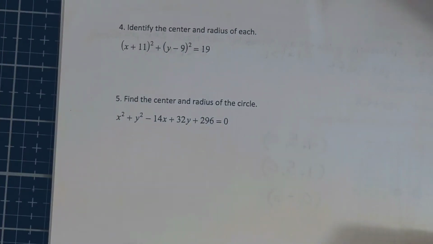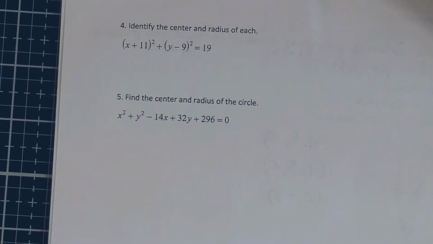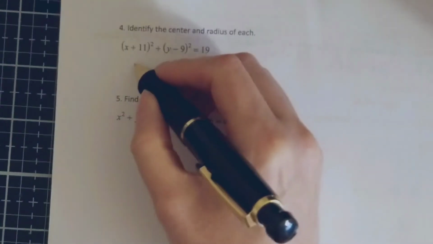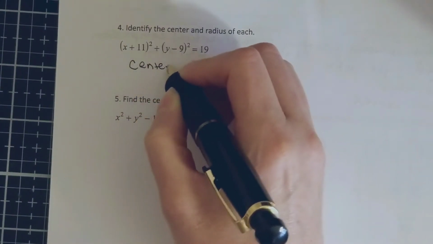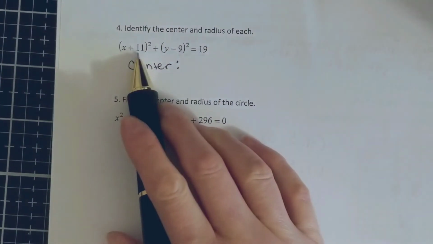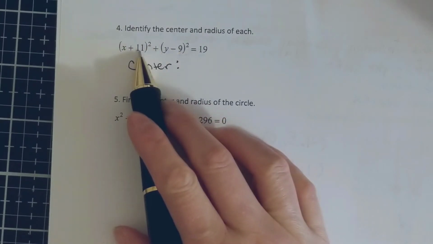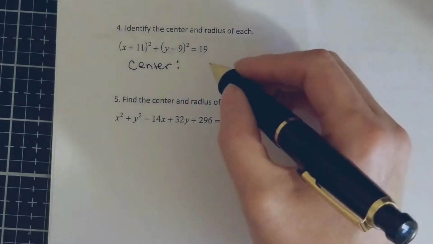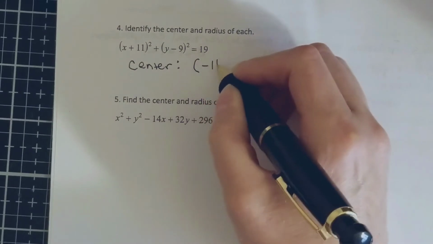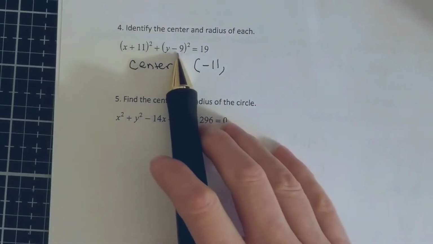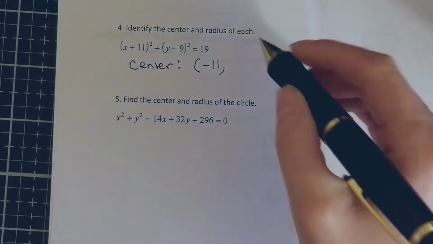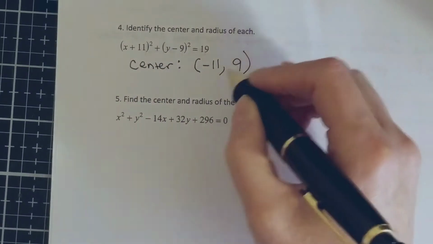Okay, number 4. Identify the center and radius of each. So I have x plus 11 squared plus y minus 9 squared equals 19. For your center, you're just picking these numbers out right here. Of course, the x1 needs to go first. You need to change your sign, so negative 11. And then this one would be your y1, so that would be 9. You have to change both signs.